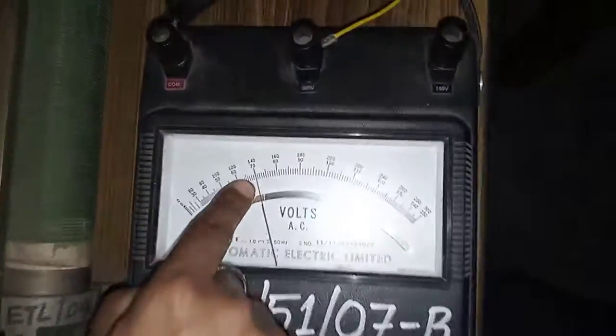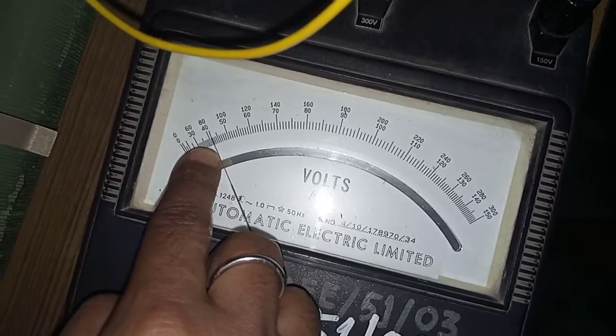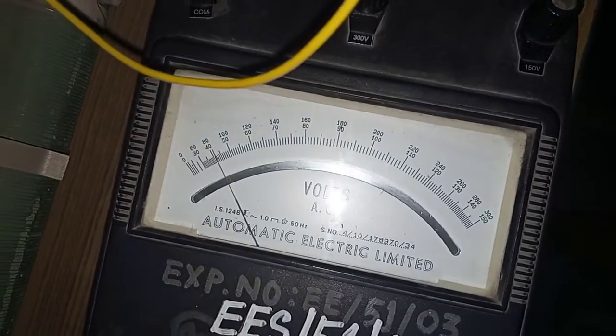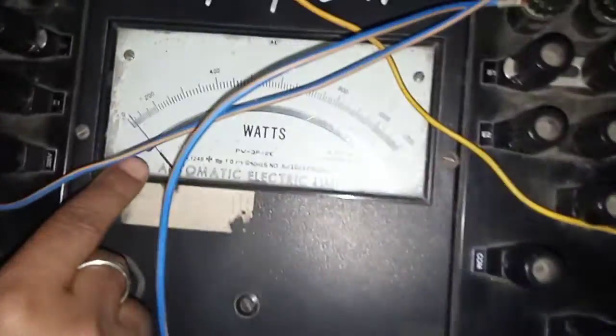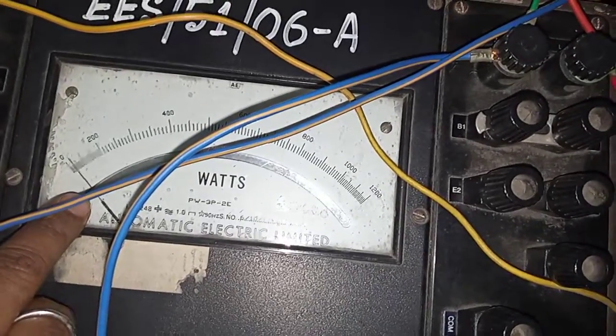In that case line voltage is remaining the same, 140 volt, because it will not change. Phase voltage, the supply voltage is not changing, 83 is remaining, because we are not varying the voltage, we are varying the resistance of the load, so current will change. Here as the resistance is changing, load value is changing, so correspondingly power consumed will change.